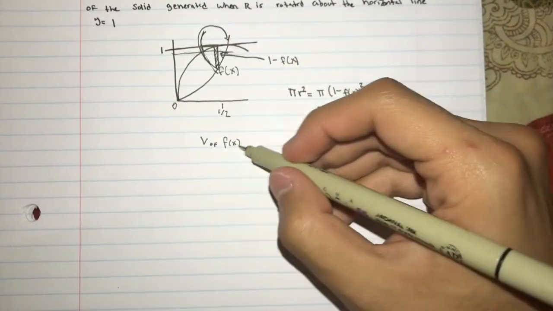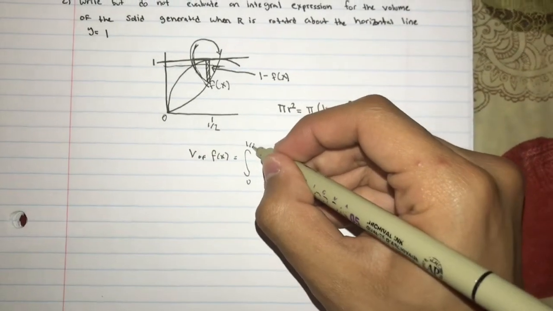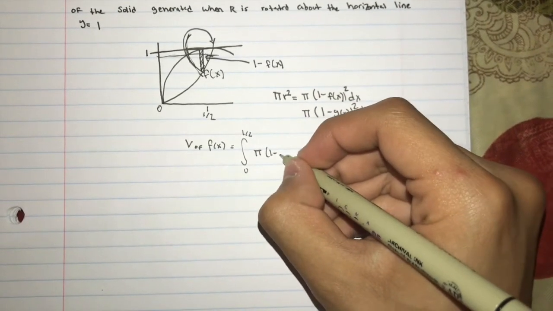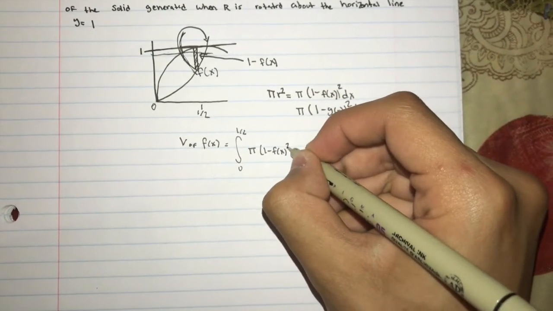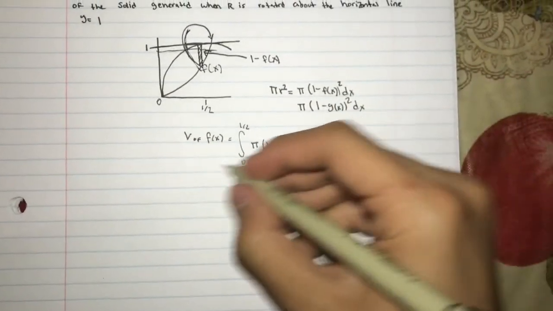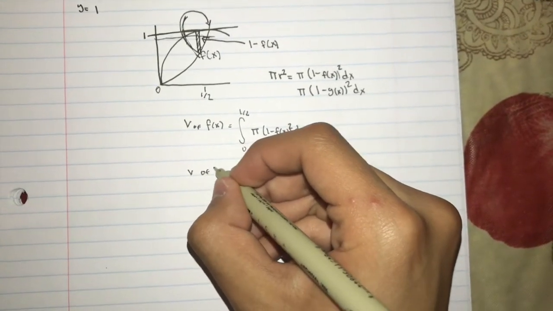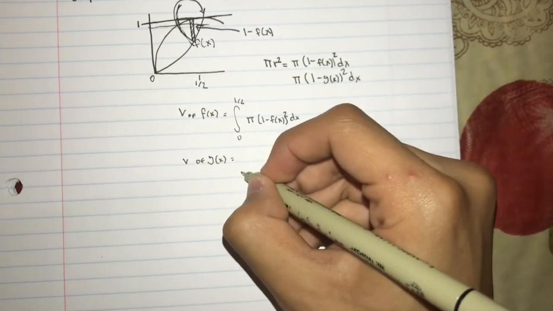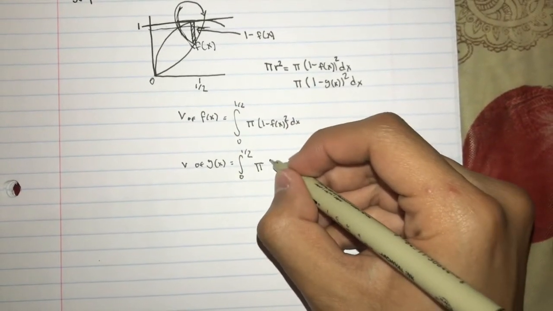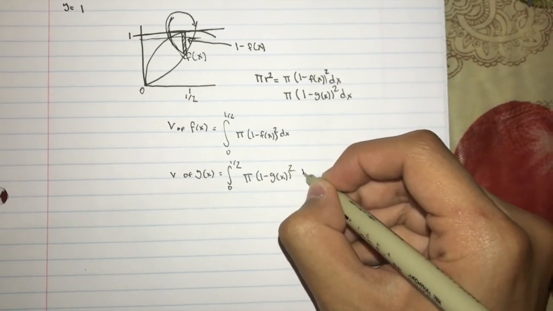So the volume for f of x would be the integral from 0 to 1/2 of pi times (1 minus f of x) squared dx. And the same would be when searching for the volume of g of x, from 0 to 1/2, pi times (1 minus g of x) squared dx.